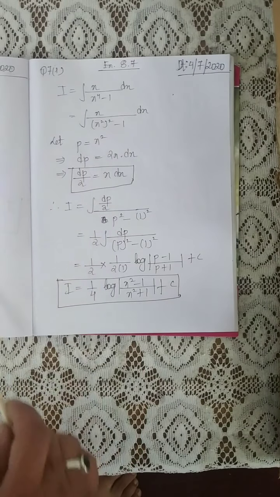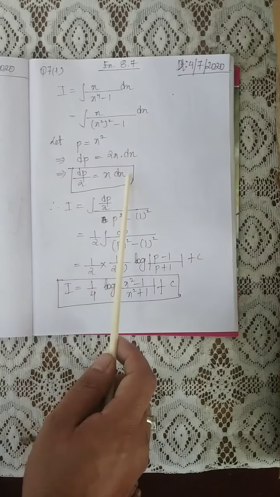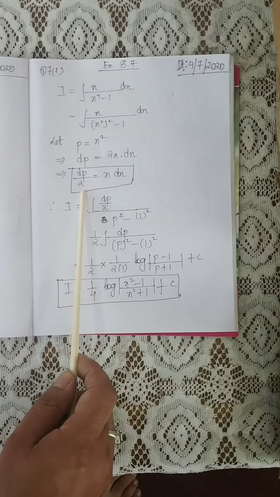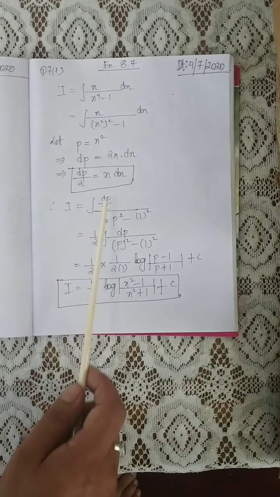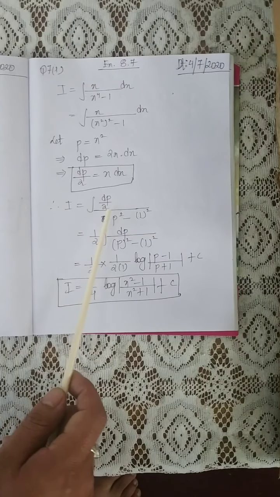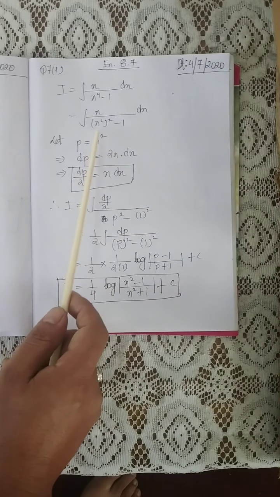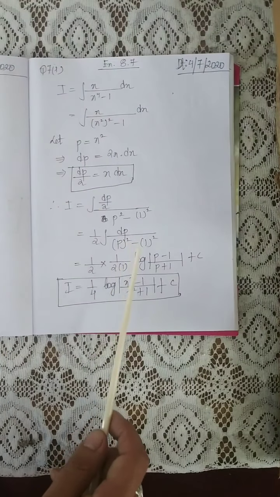After substitution, differentiate and find the value for x dx, which will be dp by 2. Therefore capital I will be integration x dx, the value for x dx is dp by 2, divided by x square is p, so this becomes p square minus 1 square.